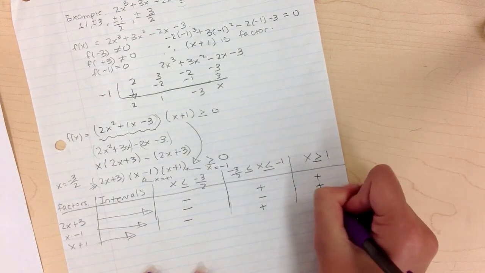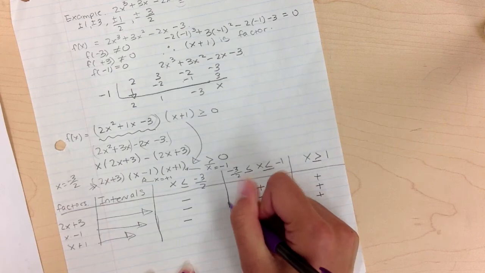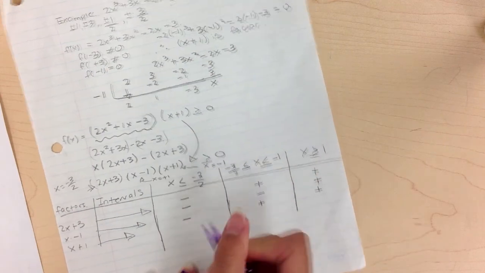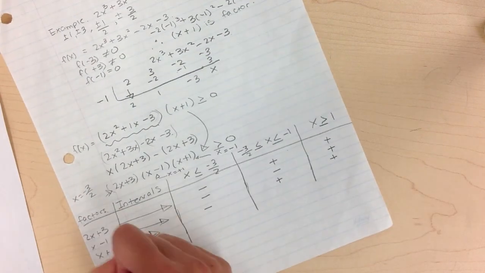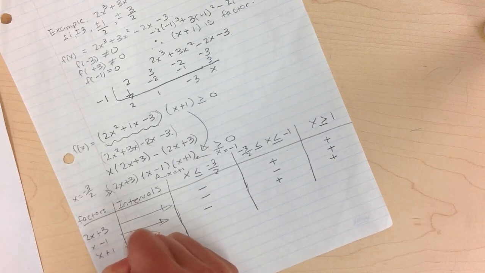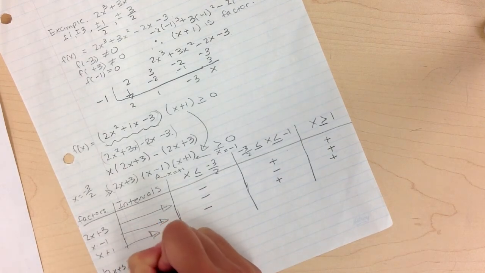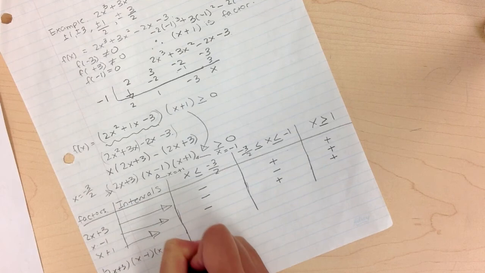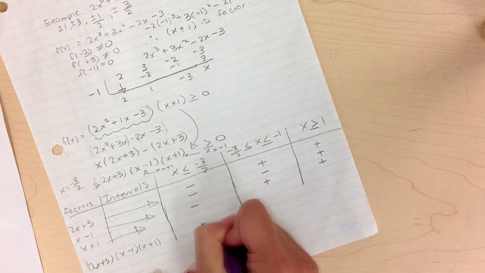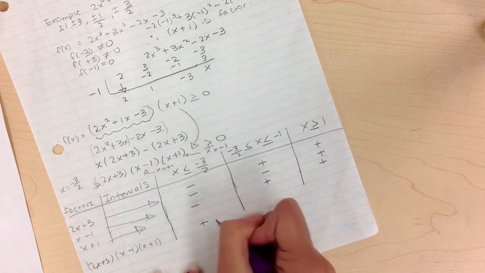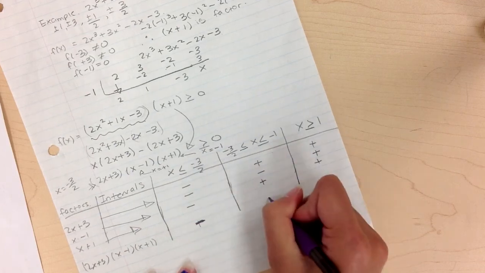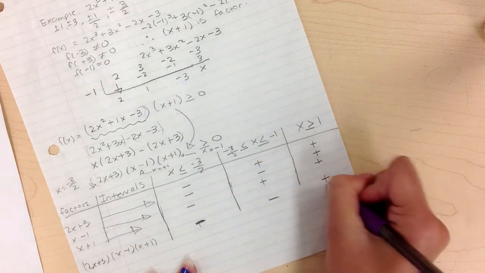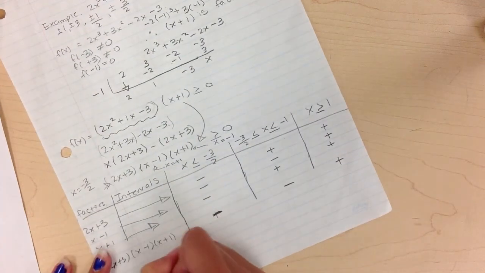It's going to remain positive. And our final would be negative here, negative, and then positive.